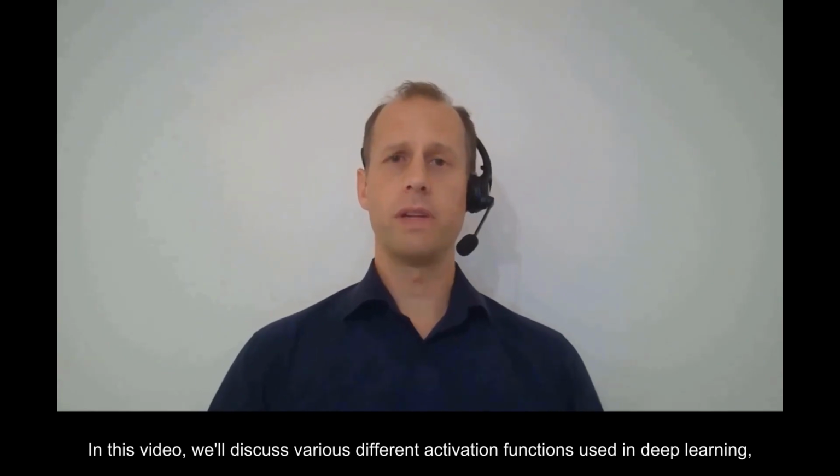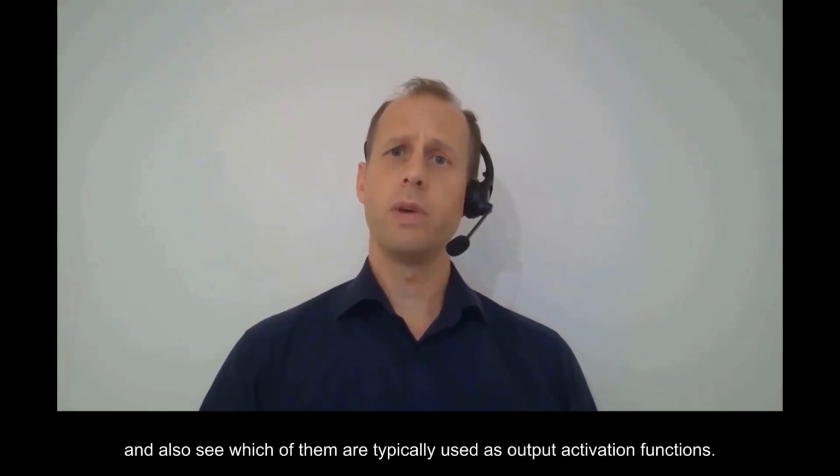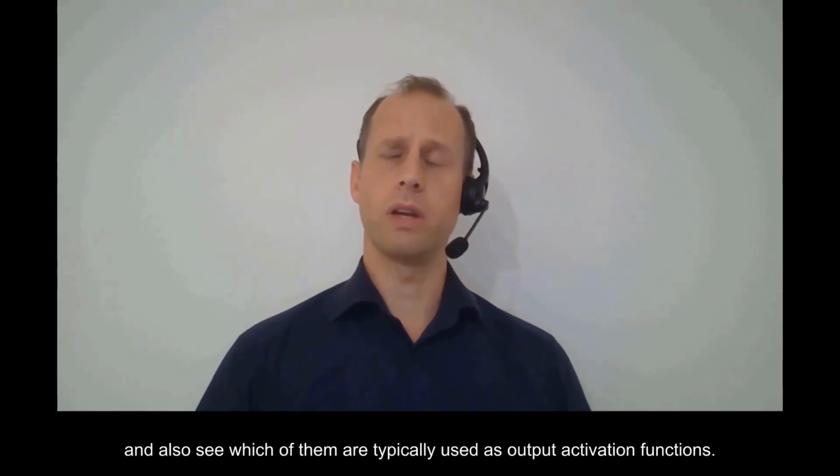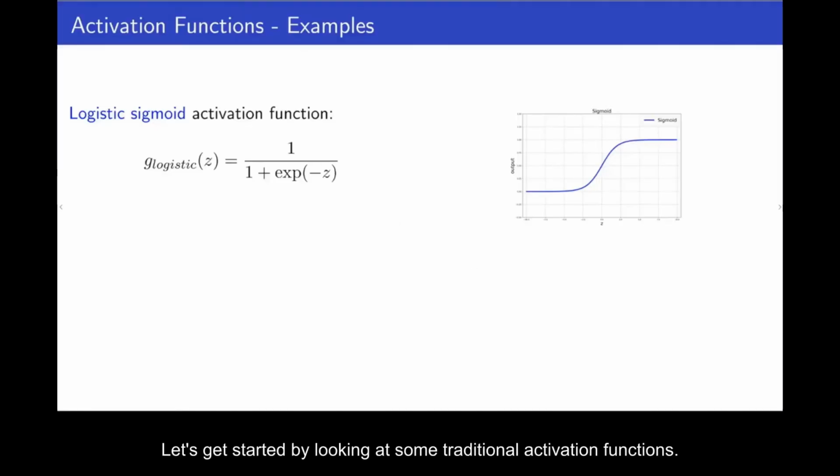In this video, we'll discuss various different activation functions used in deep learning and also see which of them are typically used as output activation functions. Let's dive right in. Activation functions for deep learning. Let's get started by looking at some traditional activation functions.